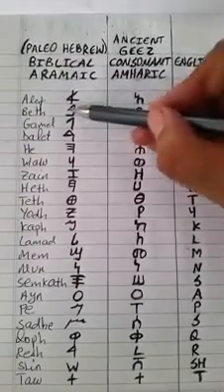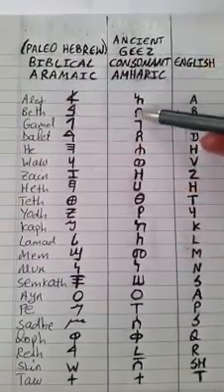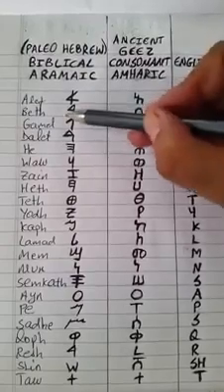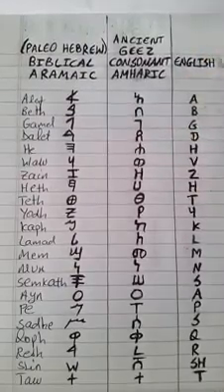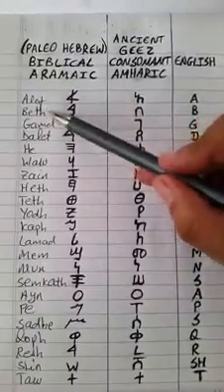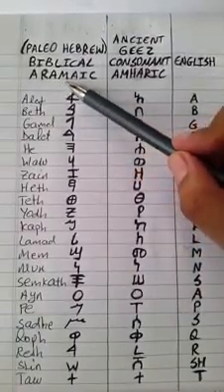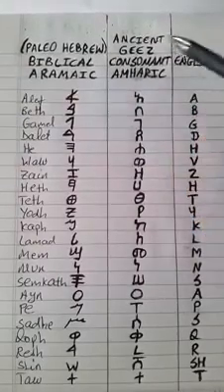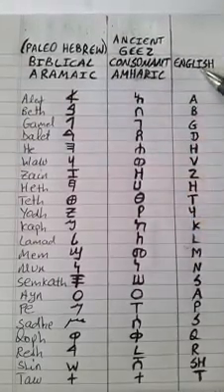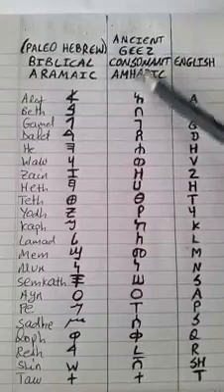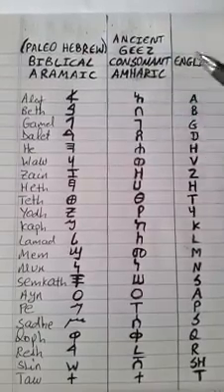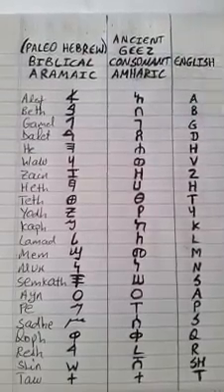You can compare it. This part is similar, which is represented by B in English. And also Beit, which is an Aramaic word, is house in English, and it is also Beit in Amharic, which is house in English.